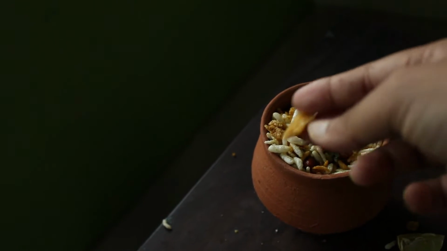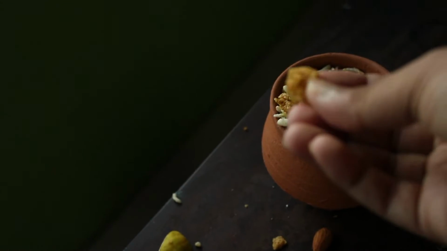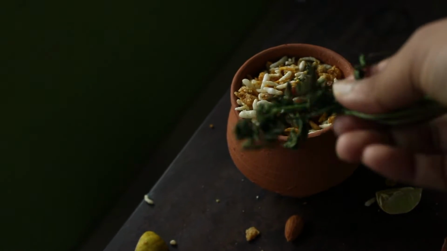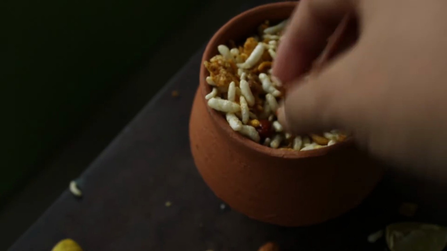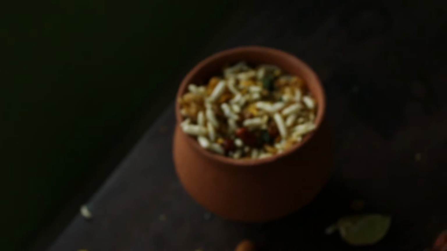It is called chanachur in our Bengali term. So I require this chanachur, and I also require this. This is now dried up. Unfortunately, it is called dhone pata in Bengali. I have also used this particular nut for making this.